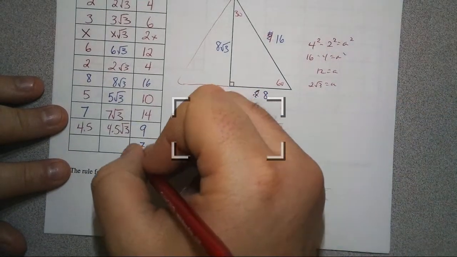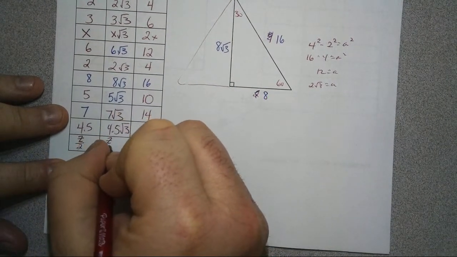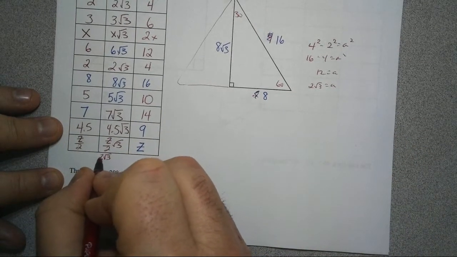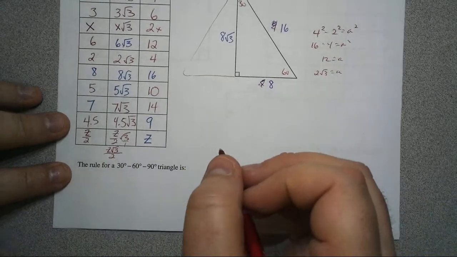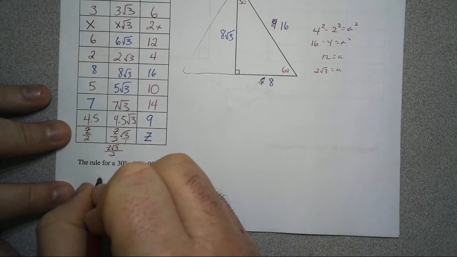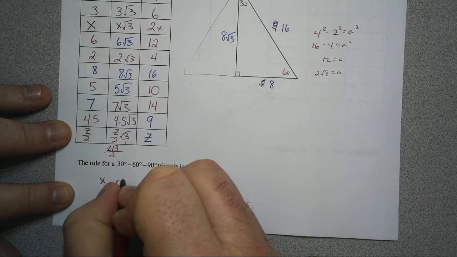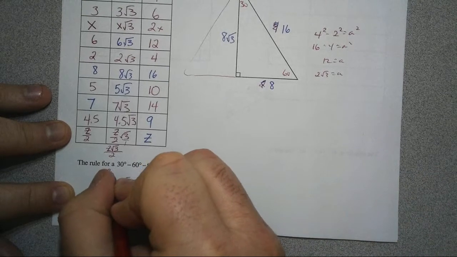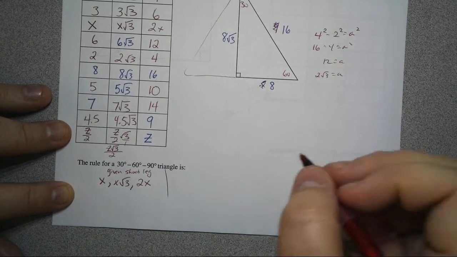And the last one is z. If this is z, this is half, so this is z over 2, and then this is z over 2 times radical 3. Also written as z times radical 3 over 2. This just goes like times 1 and floats to the top. So the rule for a 30, 60, 90 right triangle is, right, the side across from the 30 is x, the side across from the 60 is x radical 3, and the side across from the 90 is 2x, okay? And this is given the short leg.